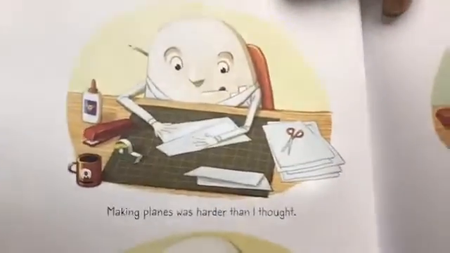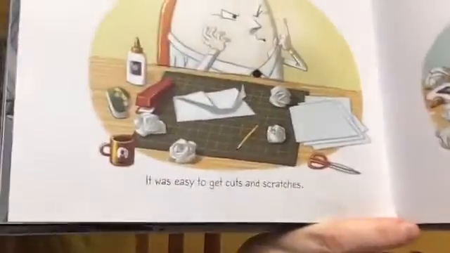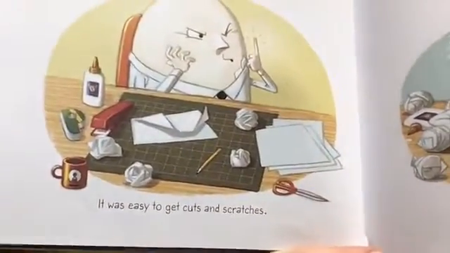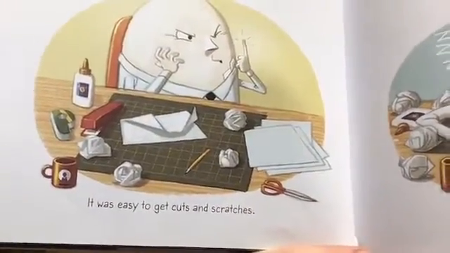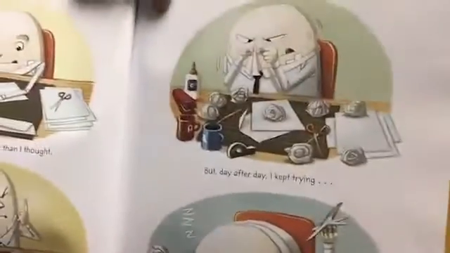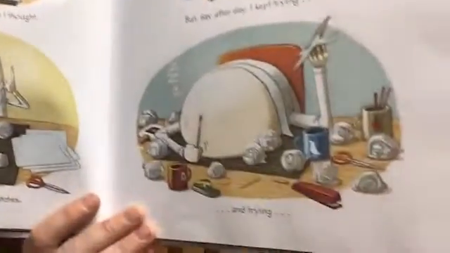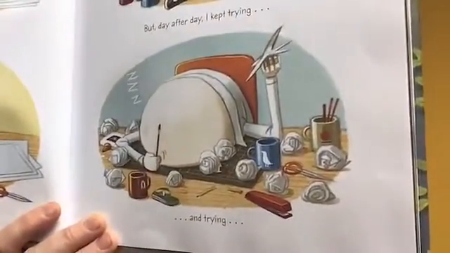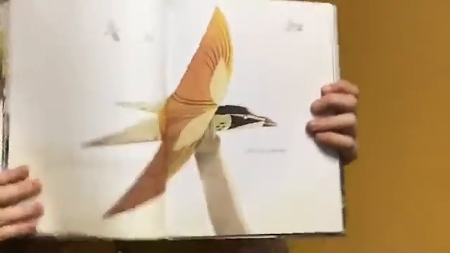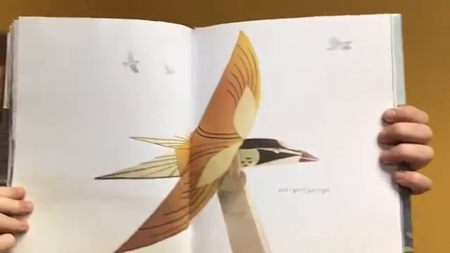Making planes was harder than I thought. It was easy to get cuts and scratches. Oh, paper cuts are the worst, aren't they? But day after day, I kept trying and trying. Until I got it just right.